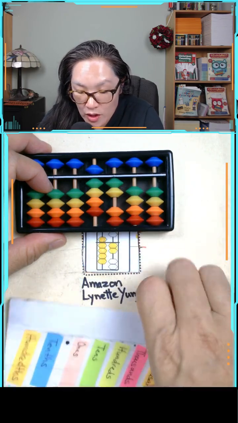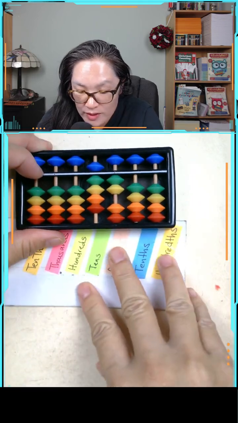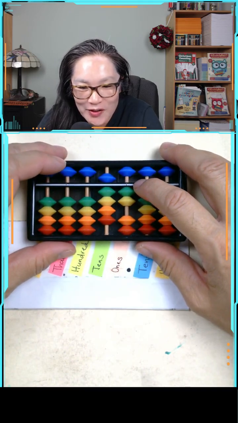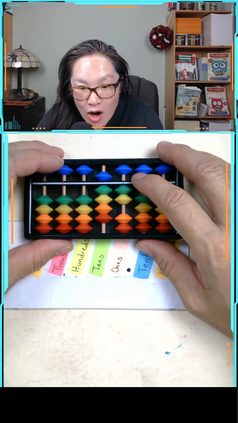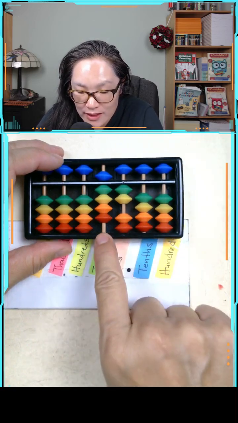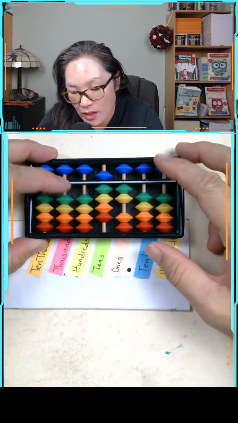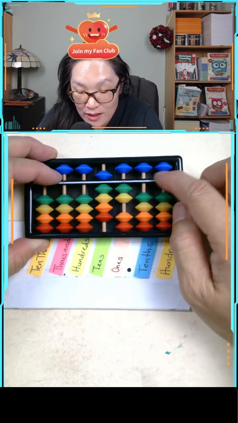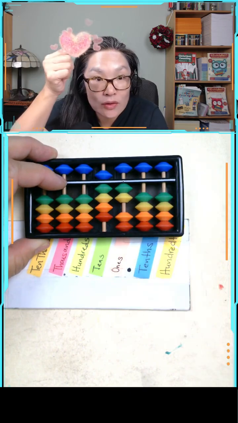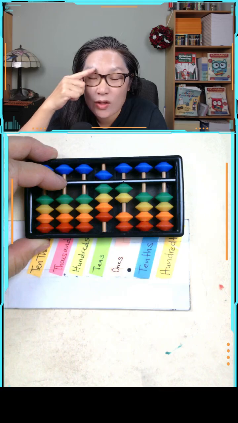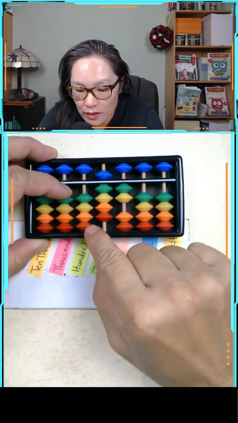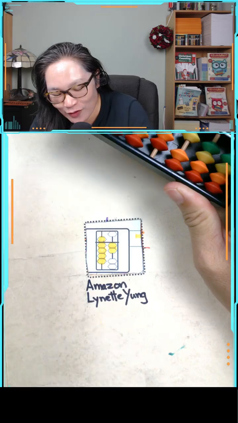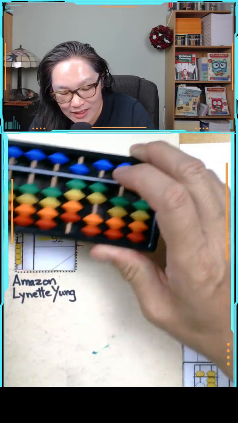So 90 and 2. When we're looking at it, every column is a place value. This is our ones place. Then we have our ones, our tens, hundreds, thousands, and 10,000s. None of these beads are touching the horizontal bar, so they are not counted. So this is 0, right? So we have 92 on the abacus. That's what 92 looks like.